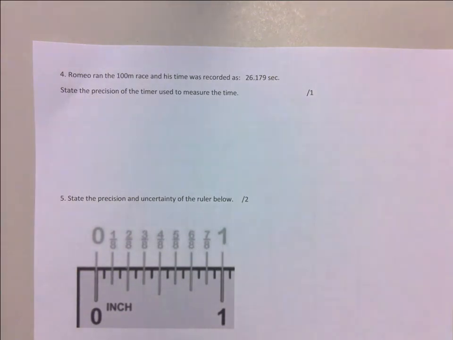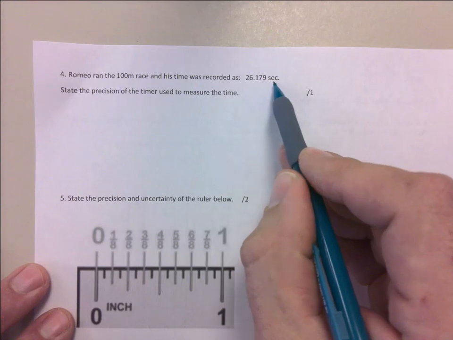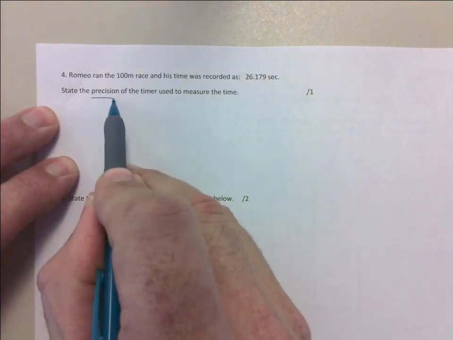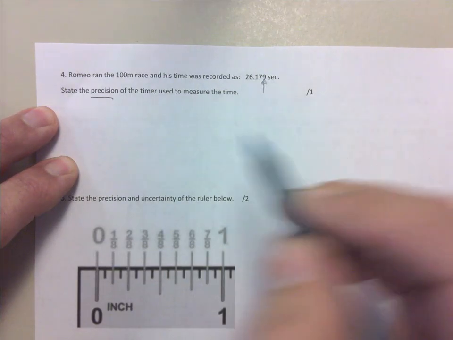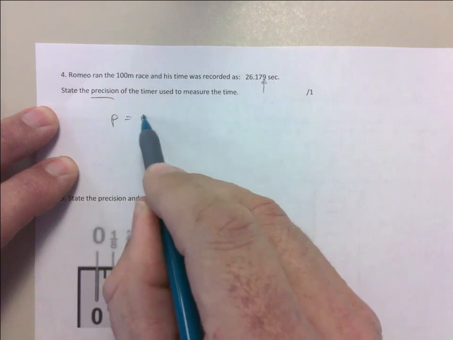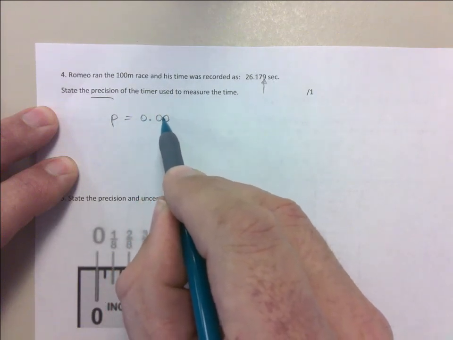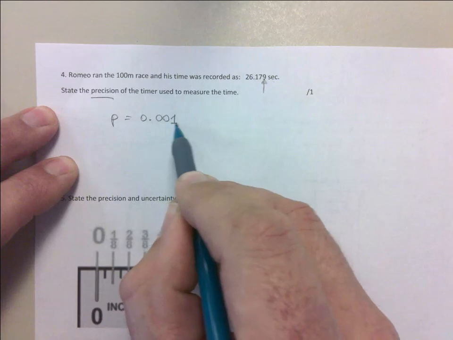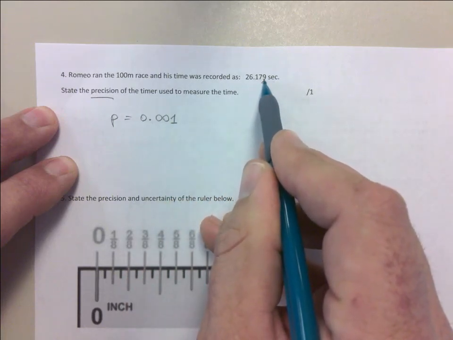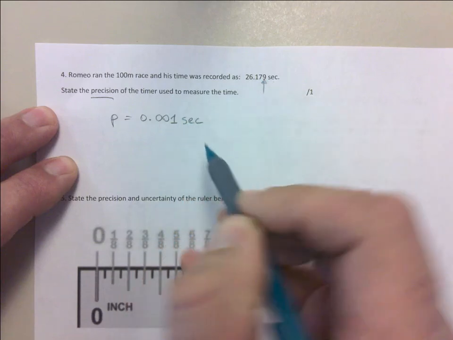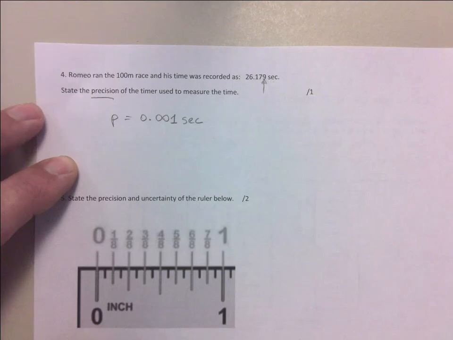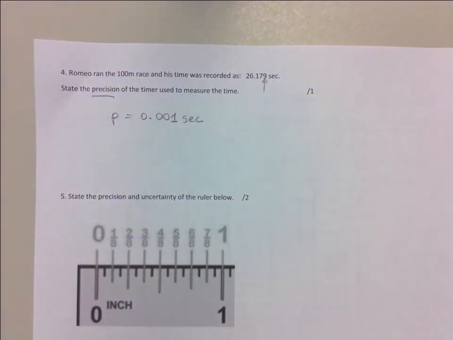Romeo ran a 100-meter race, and his time was recorded as 26.179 seconds. State the precision of this timer. You look at that last number. So the precision is 0.00, and in the third place, you put in a 1. It's saying the smallest thing this can go up by is 0.001 of a second. It's all or nothing, right?